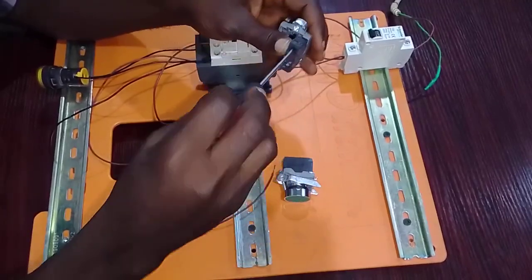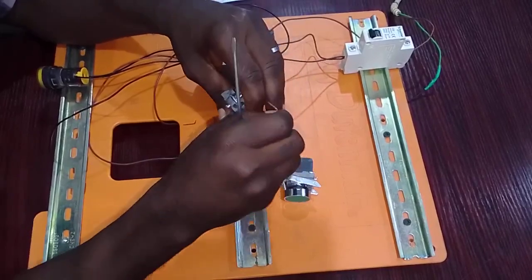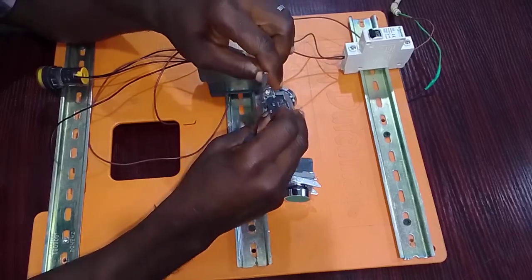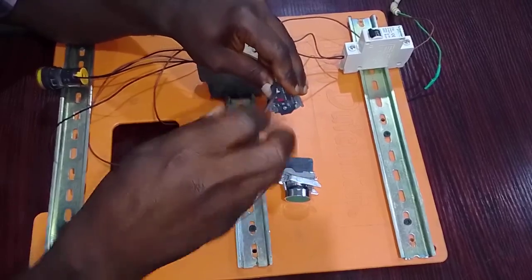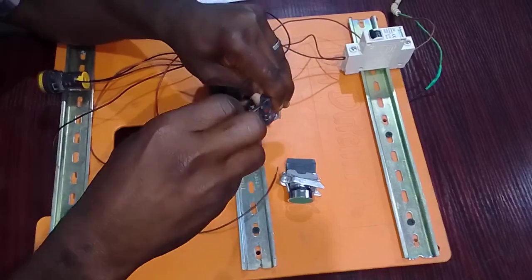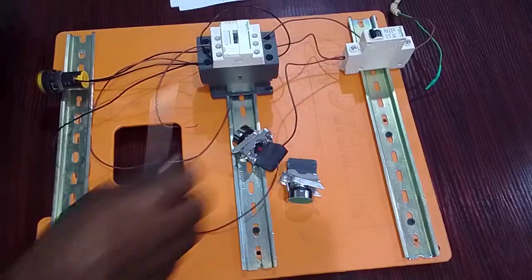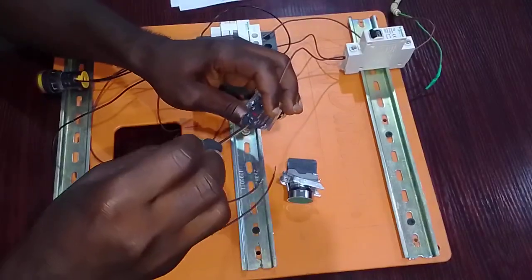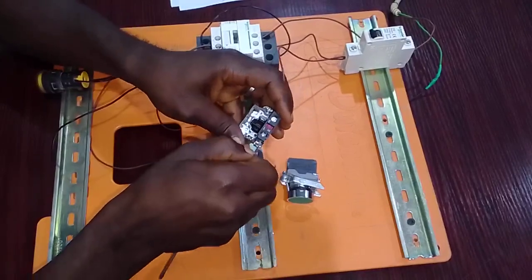So connect this to the stop push button. Also connect the other end of this stop push button.